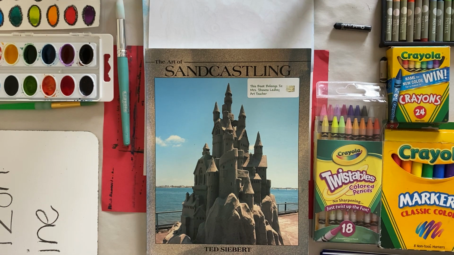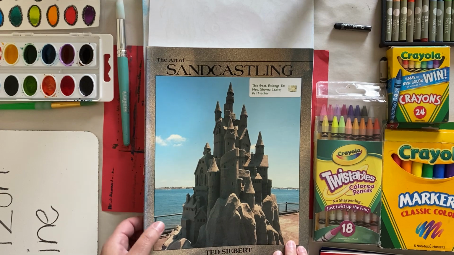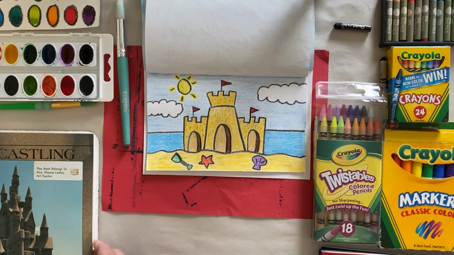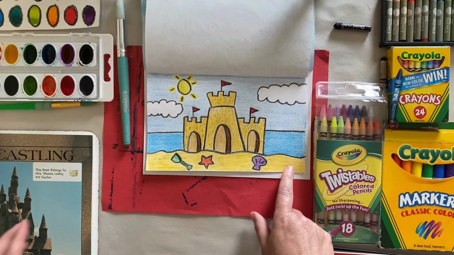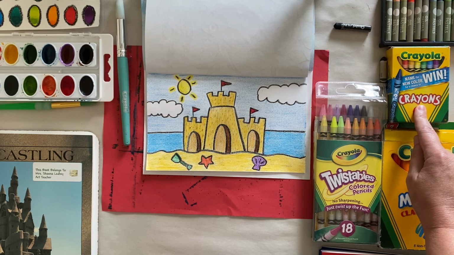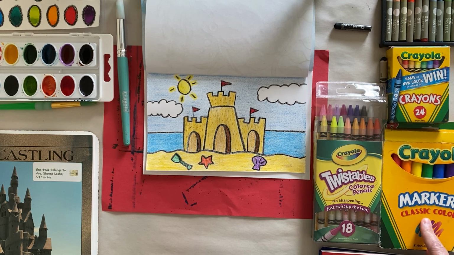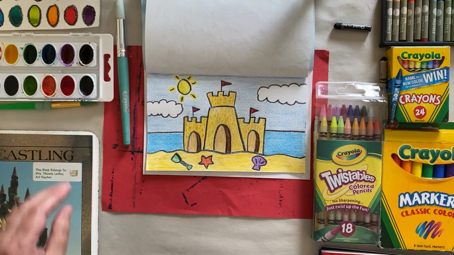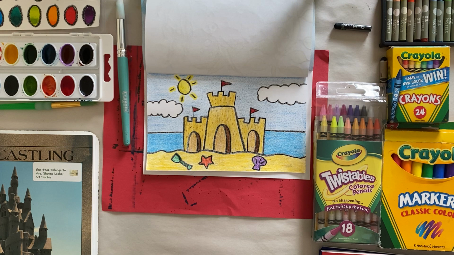All right, boys and girls, you're going to be able to make your own sandcastle today. And I have my sandcastle already done in crayon. Now, you can use crayons, you can use markers, you can even use colored pencils, oil pastels, or paint. Whatever you have at home is all right. Your picture will be amazing.